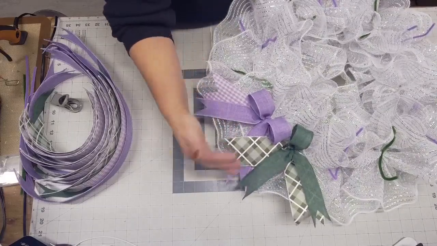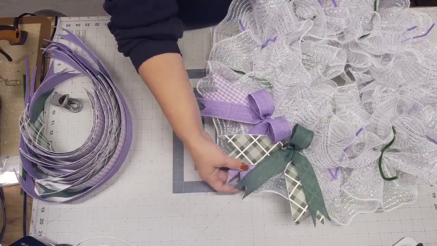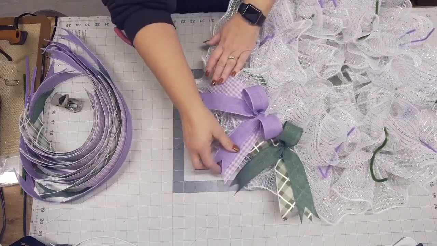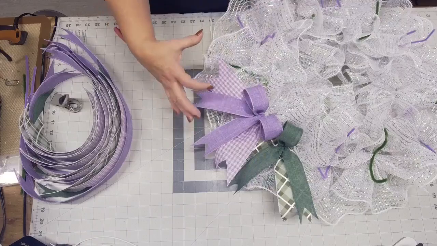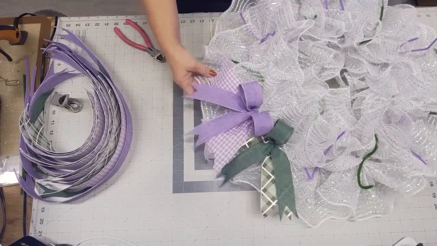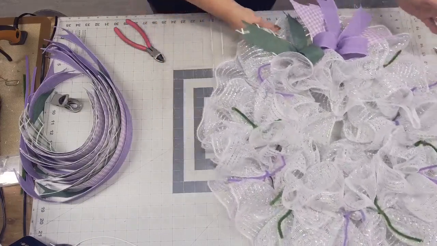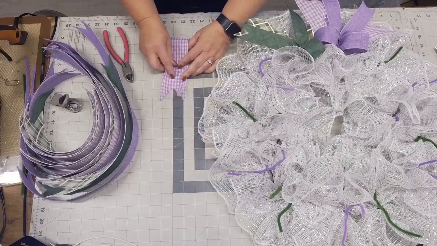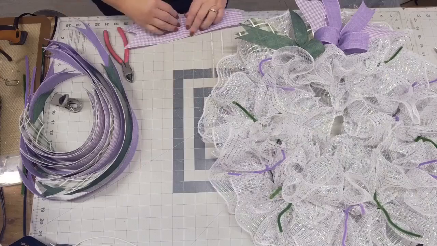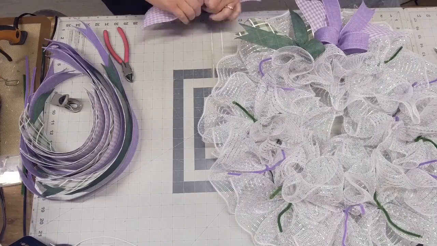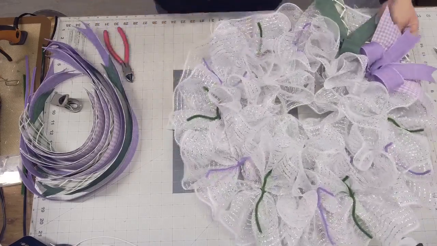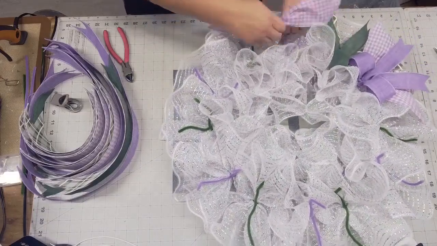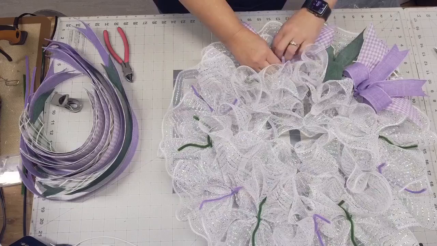Depending upon your preference, if you like it more purple, then you'll put your purple pieces on top of your green. You'll still see your green, but purple will be the more predominant color. We're going to do this all the way around the outside. You will need 6 of each color and 6 of each length to do what I have featured in this tutorial.